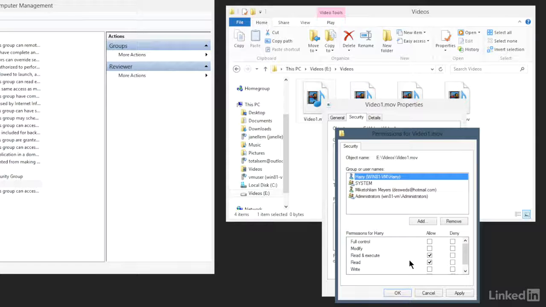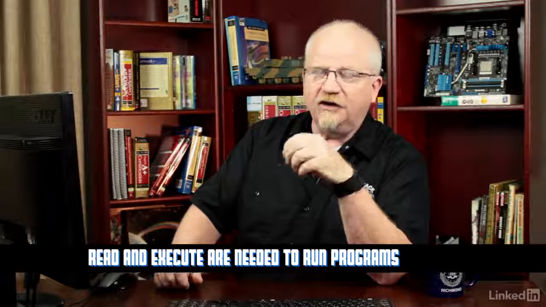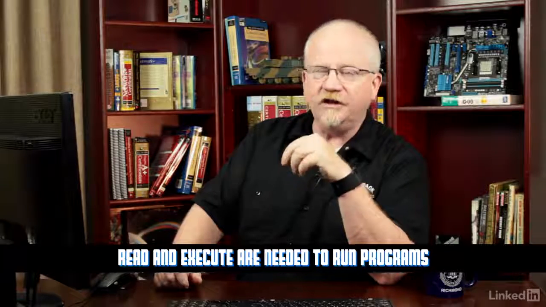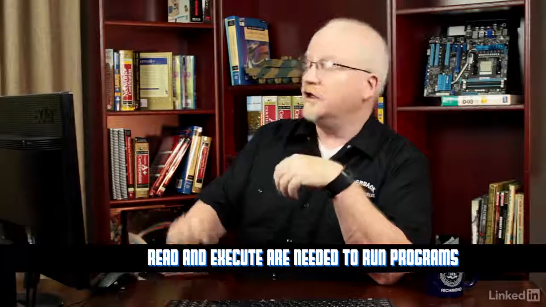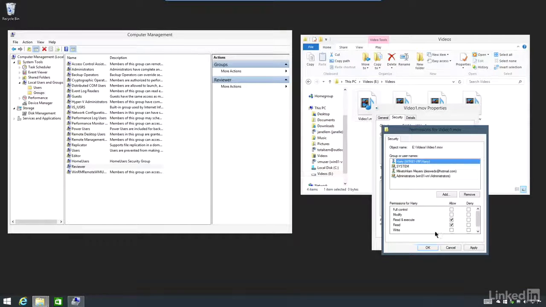Okay, so I will explain those 2. Read and execute is an NTFS permission that really applies mainly to executable files. If I had an executable program in there, then if I check that, Harry would be able to not only read that file, but he'd actually run it as well. Read is more for data files. So if I check read in here, Harry can actually look at it. He could open it up in an editor, but if he hit file save, it wouldn't let him do it. All right, so we've got this set up.